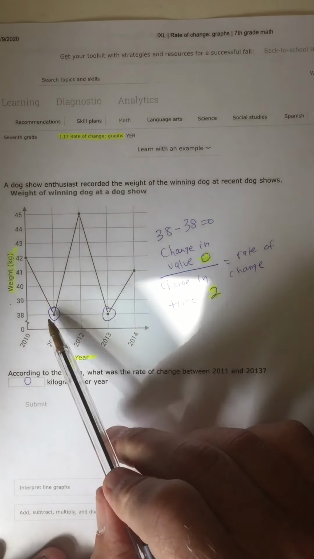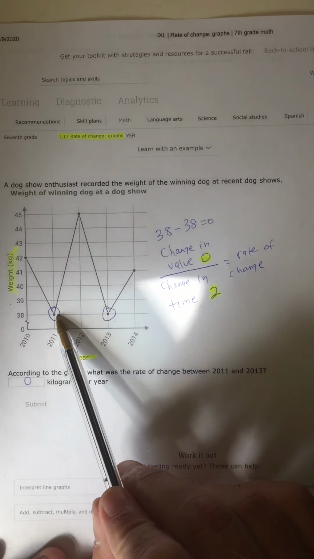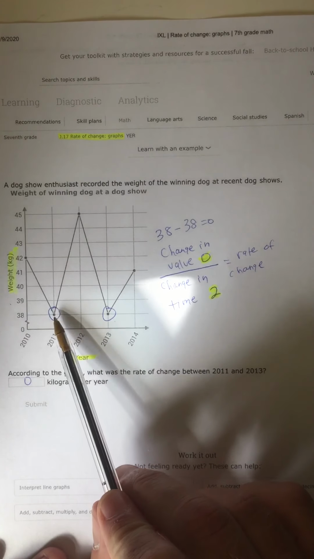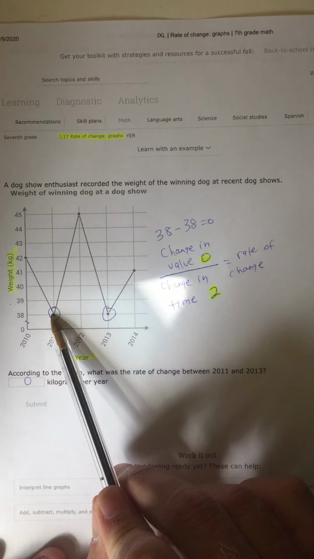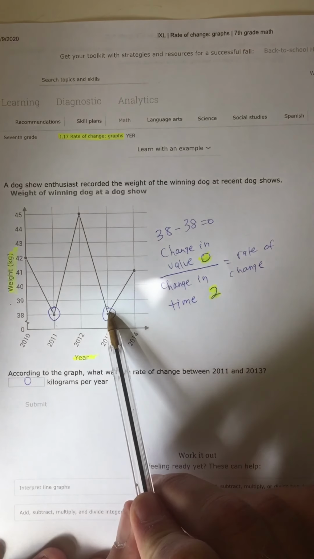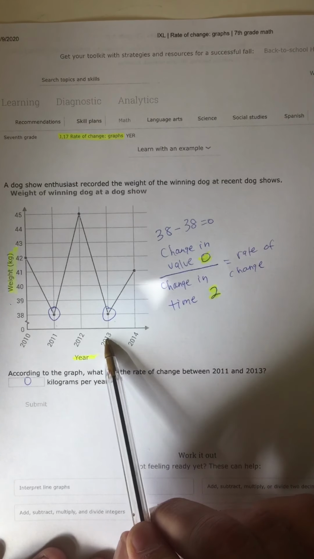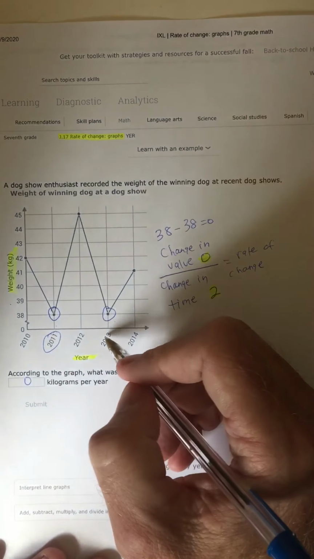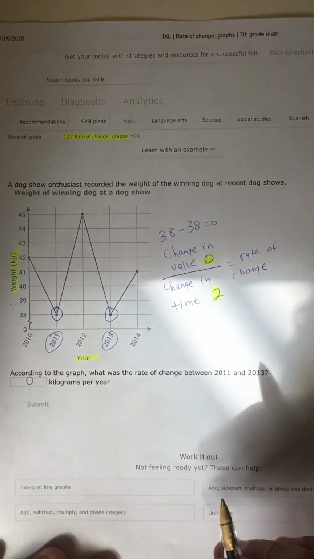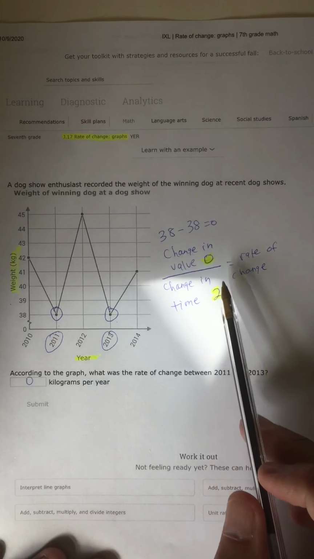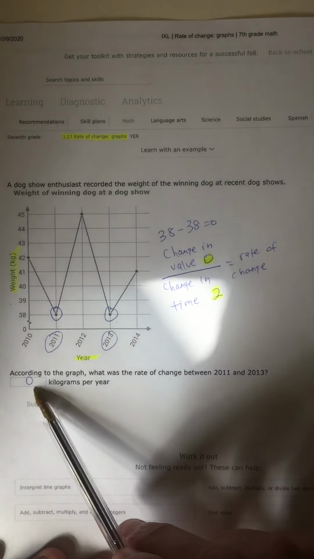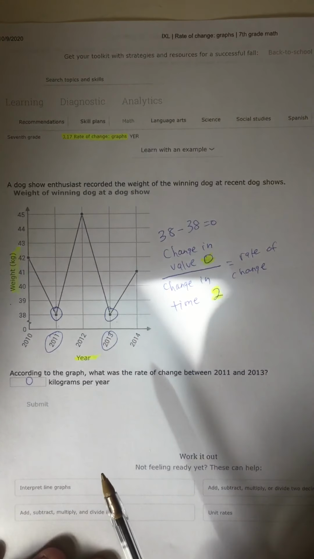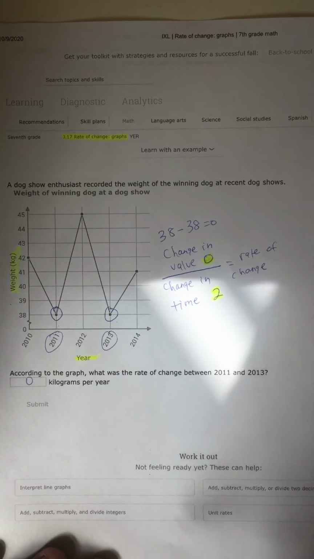And all we had to do was first find the change in value. This was our value of 38 in 2011. Our value was also 38 in 2013. Our change in time is 2 years, 2011 to 2013. So once we set that up, we do a division problem. Our answer is 0, and we're good to go. So again, that'll help with IXL J17.